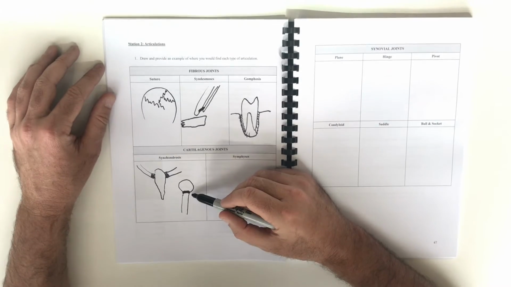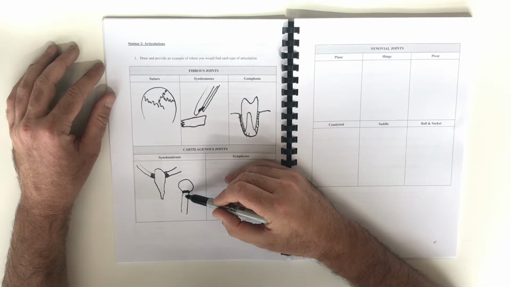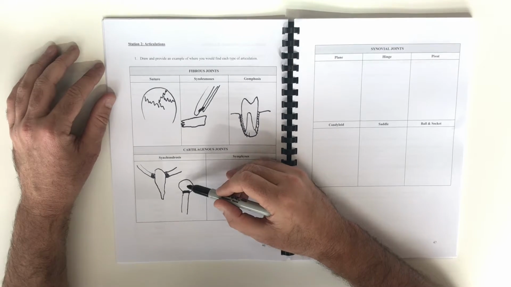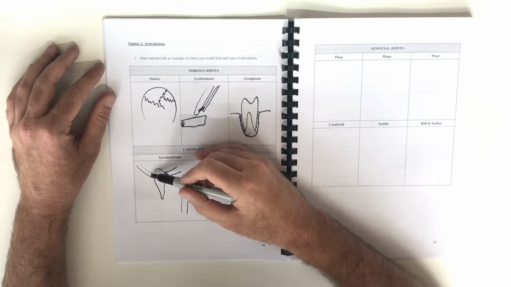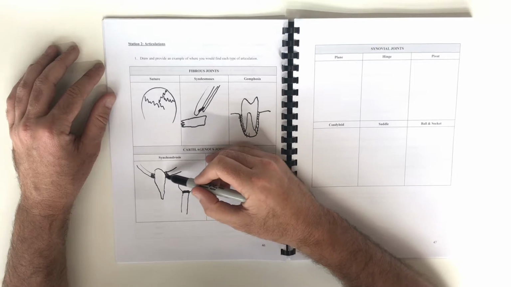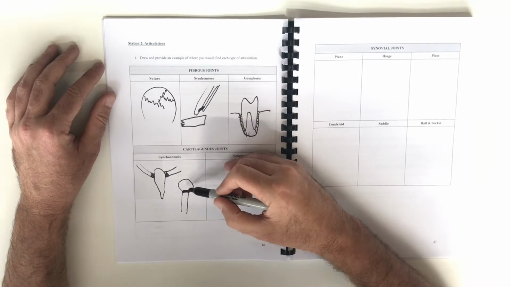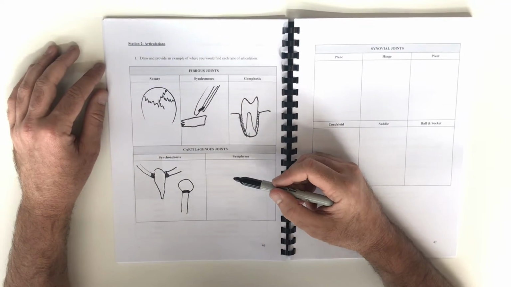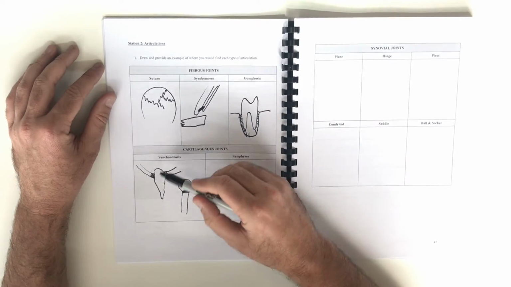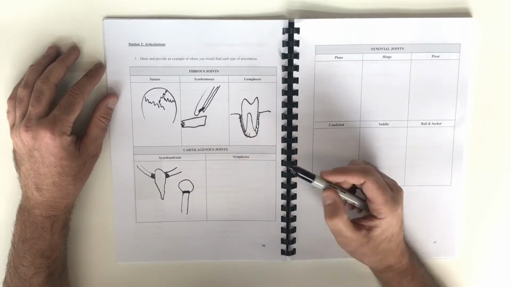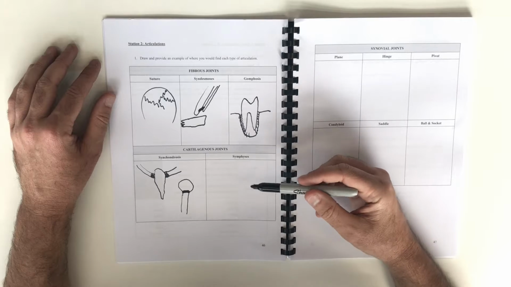So with synchondrosis joints, we don't really have the head moving from the shaft. We've already said that rib 1 doesn't move. Even with breathing, this is fairly fixed. So these are both synarthrotic joints. So there's only two types of synchondrosis joints, here and here. That's it. They're the only ones you have to remember.